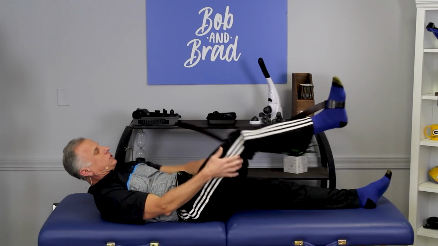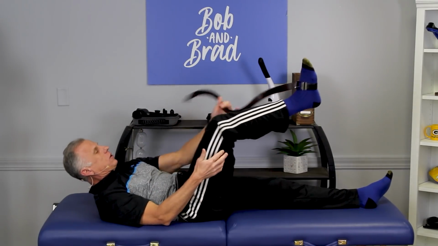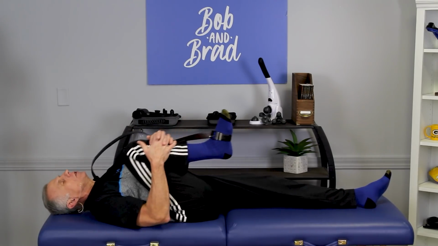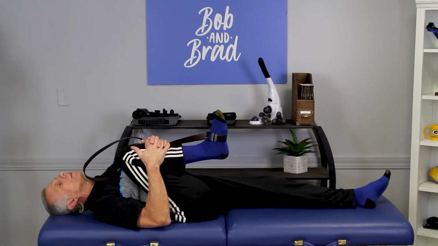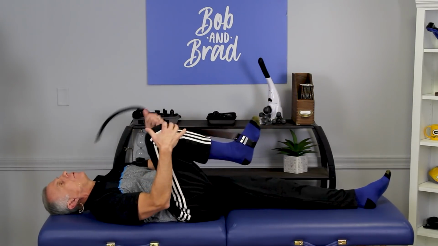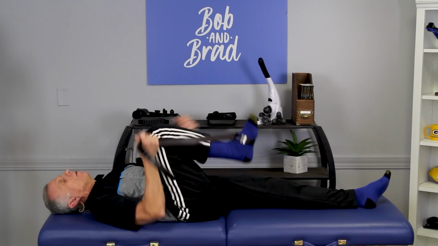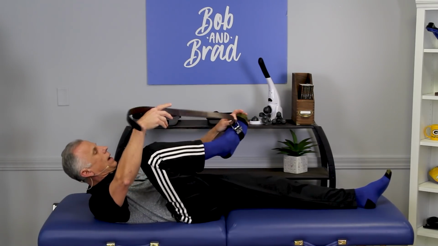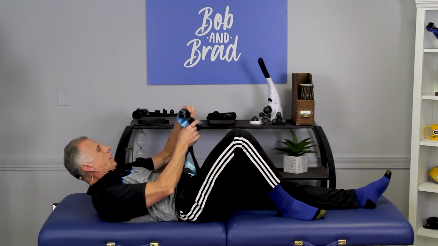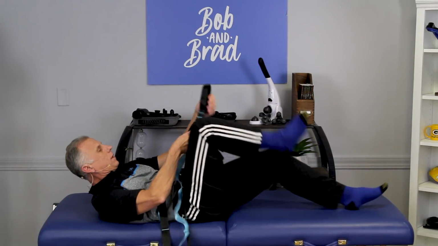Then the next one is single knee to chest, and you can just pull on the strap. You can get started by pulling on the foot, and then you can grab onto the knee, because some people have a hard time grabbing that foot. So you can bring the strap here or over here. I'm going to switch to the Stretch Out Strap, just because that's what I always use, and it works a lot better.